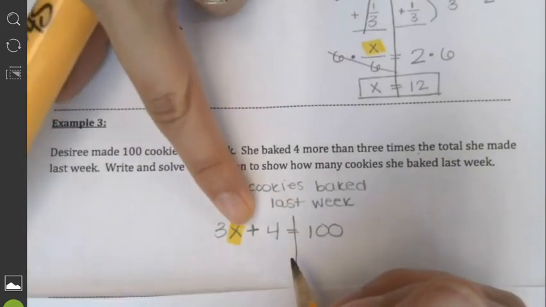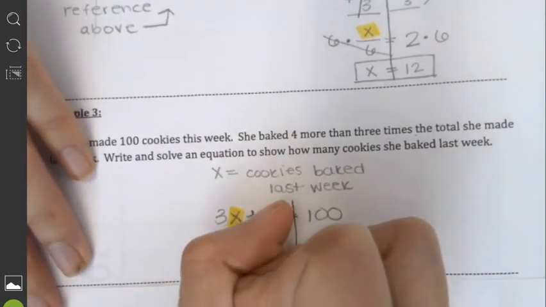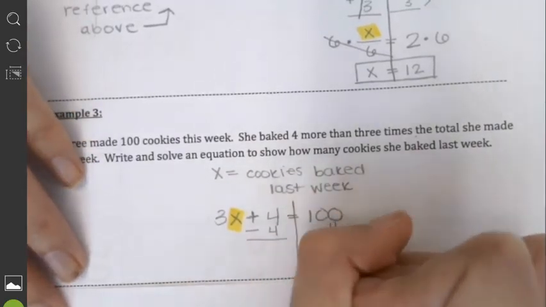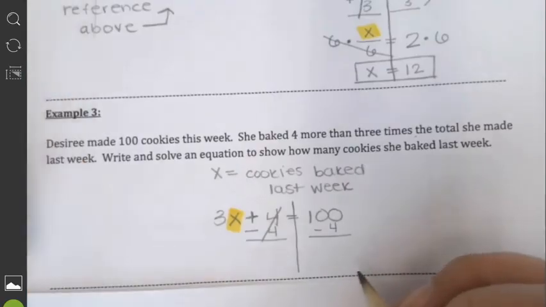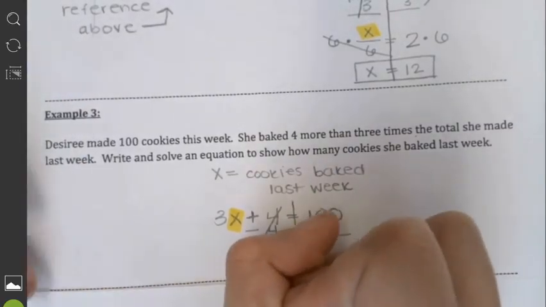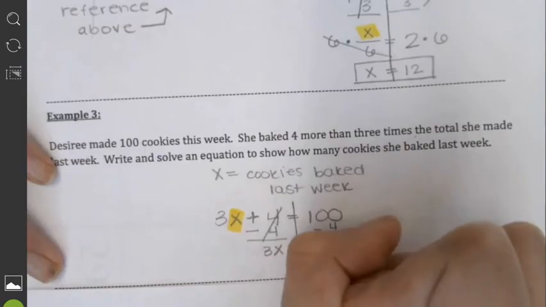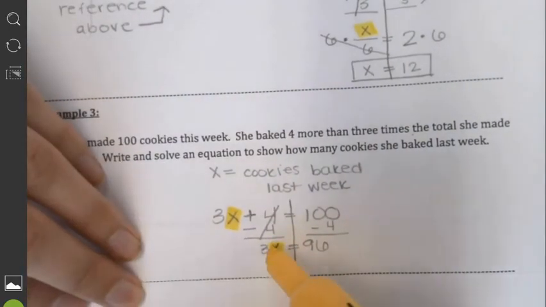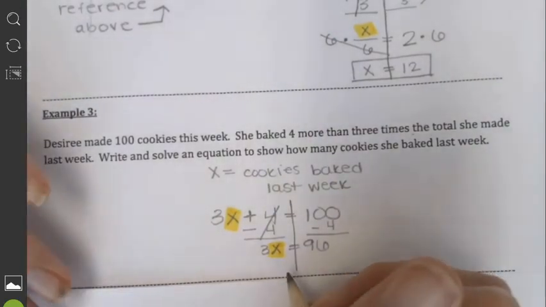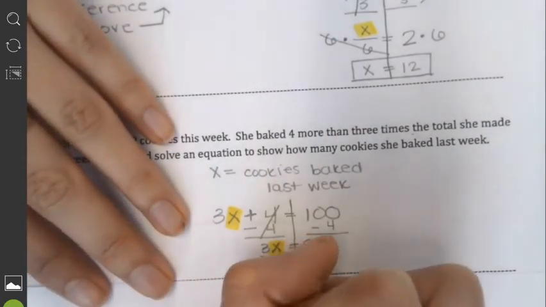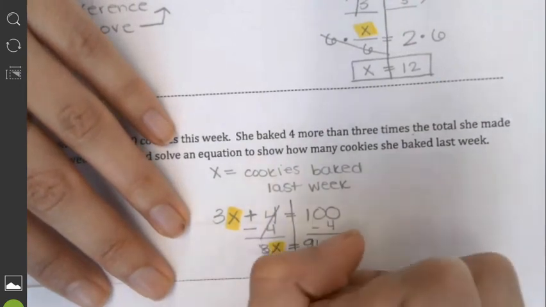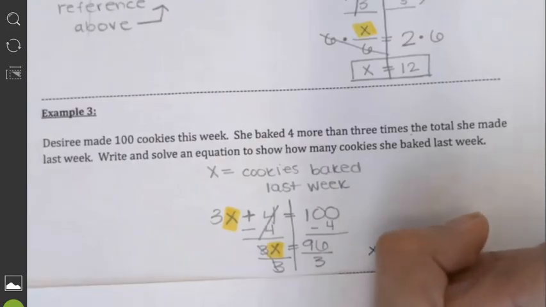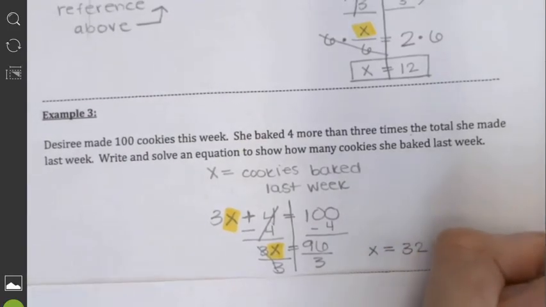I see multiplication and addition, so I am going to use subtraction to undo the addition. Those cancel. Plus 4 minus 4 leaves me with 3x equals 96. One-step equation, 3 times x. To undo that, we're going to divide by 3. Keep the equation balanced. And that leaves me with x equals 32 cookies.